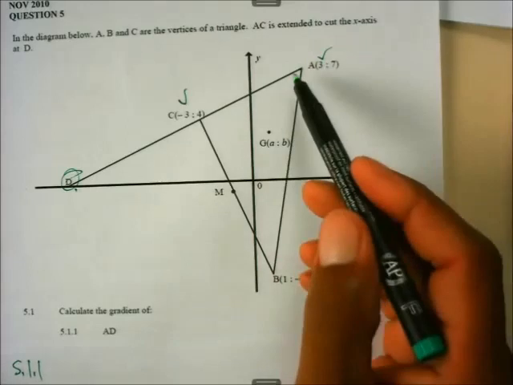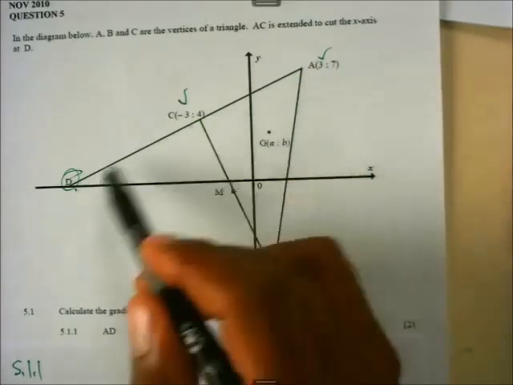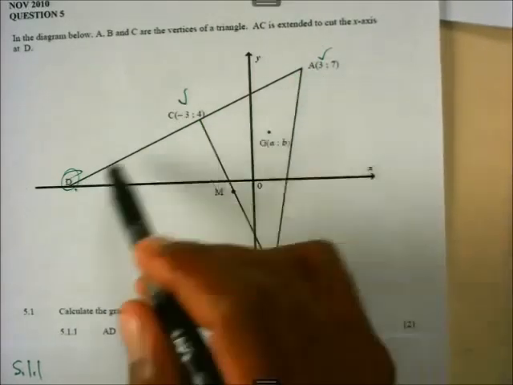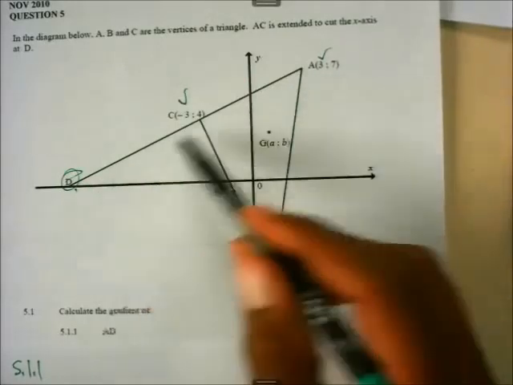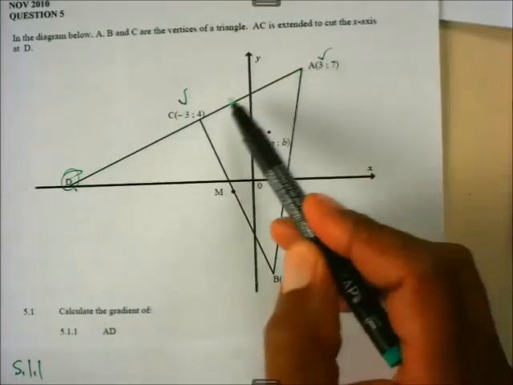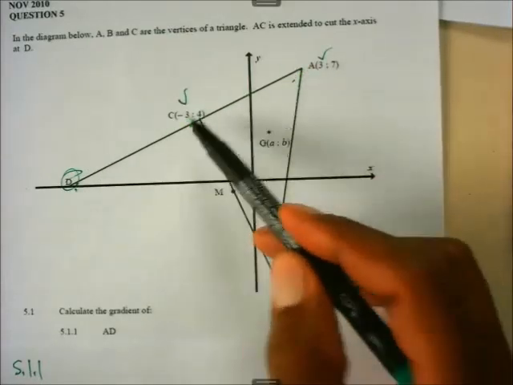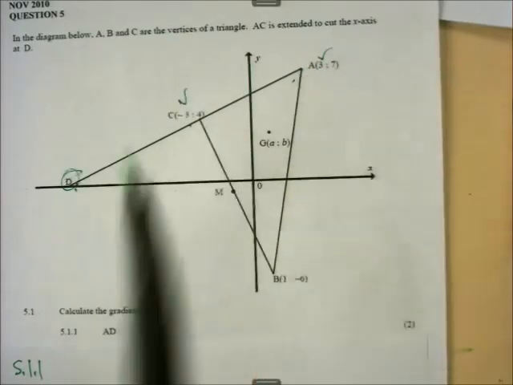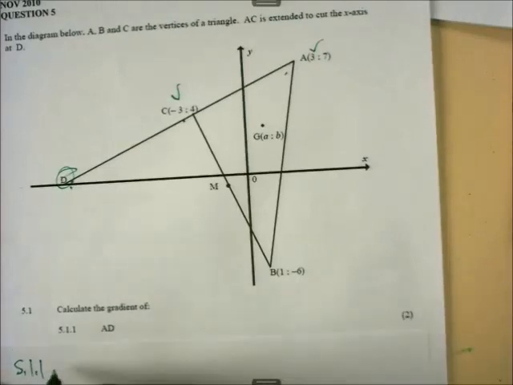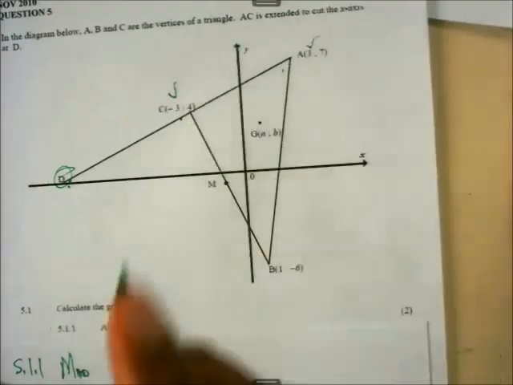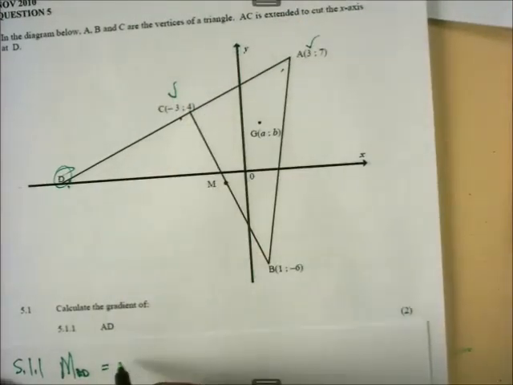Yes, because when you look at A, C, D, these points are on the same line. These points lie on the same line. Therefore, the gradient of AC is equal to the gradient of CD, or the gradient of AC is equal to the gradient of AD. That is now we are going to say the gradient of AD here, which is the same as the gradient of AC, is equals to y2, which is 7 minus 4.